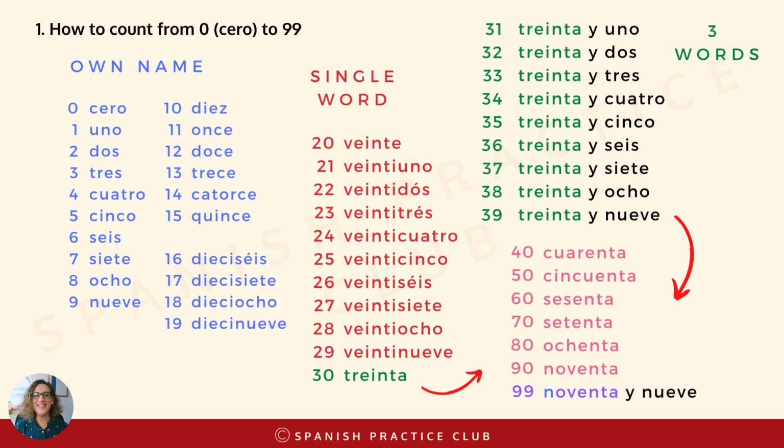So we've got 30. These are highlighted in green and black. And notice, as I mentioned before, that from 31 to 99, now we need to write as well as pronounce three different words. So if we know what the word for 30 is, and we already know from 1 to 9, all we need to do is add the conjunction y in the center, and then add the digit after.